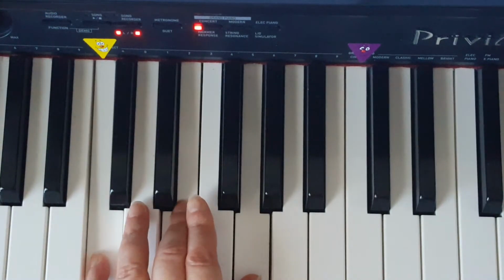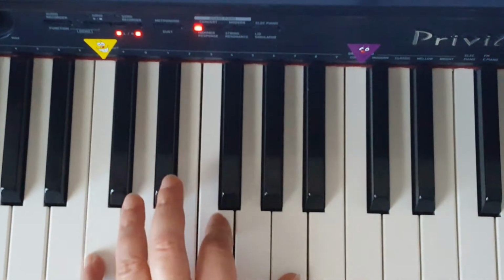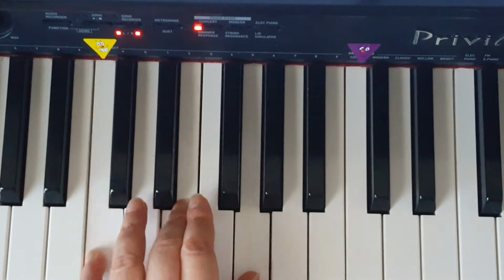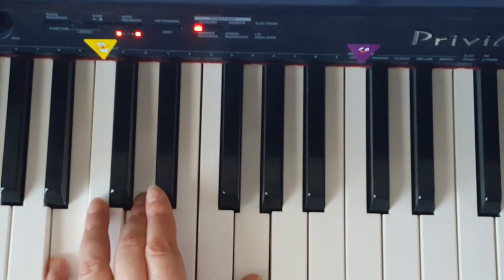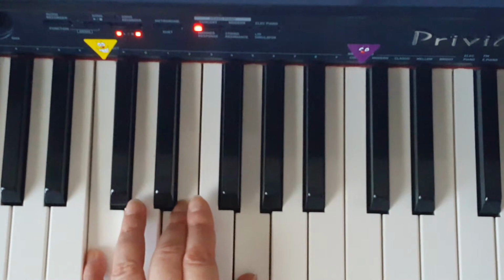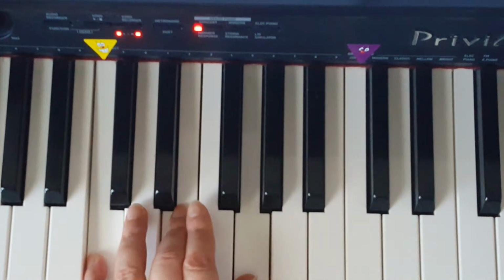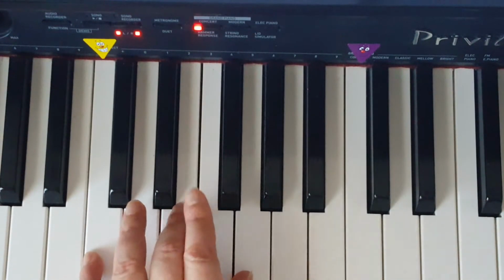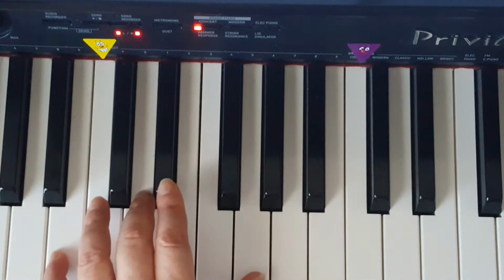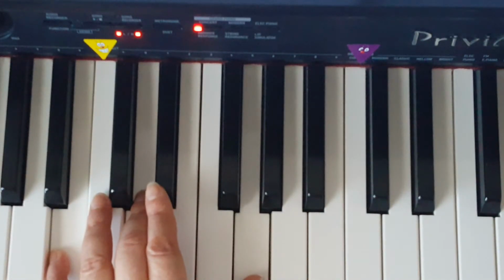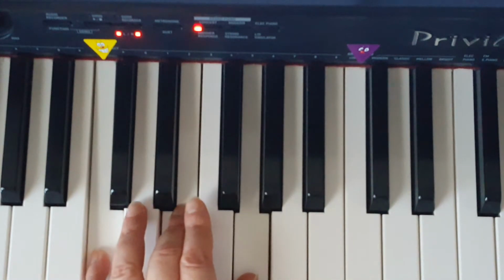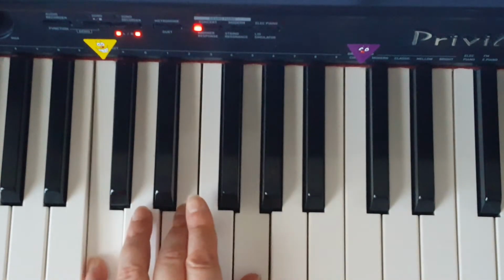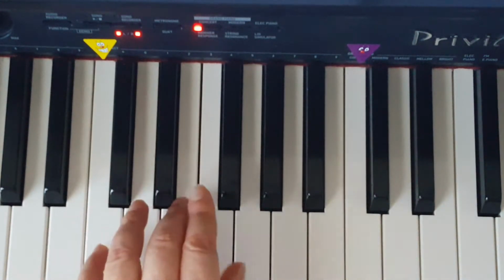So we have the one chord, C major, the four chord, F major, back to the C chord, G major for the five chord, and the one chord again for the C major. C major root position, F major second inversion, C major root position, G major first inversion, C major root position. One chord, four chord, one chord, five chord, one chord.